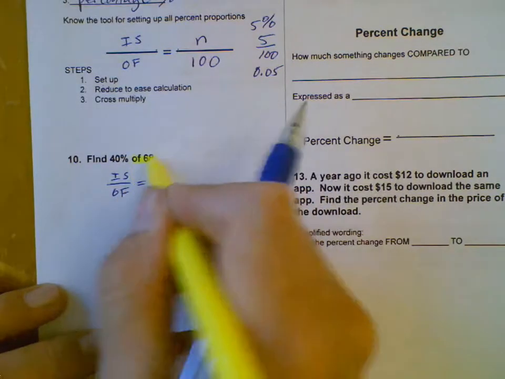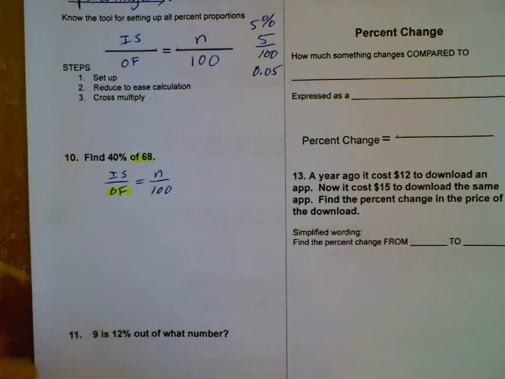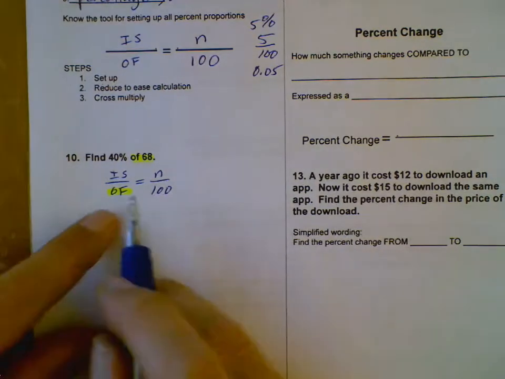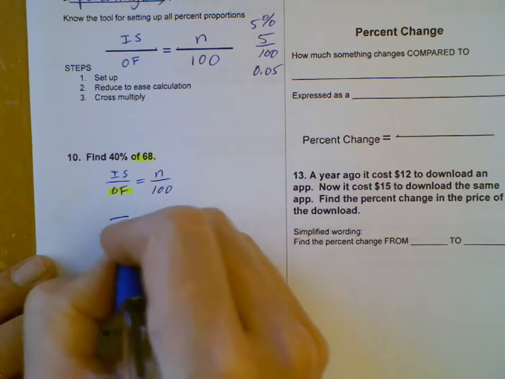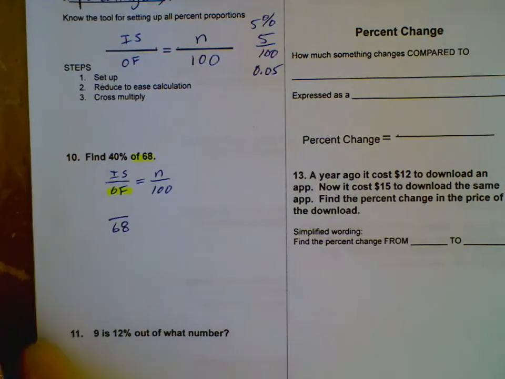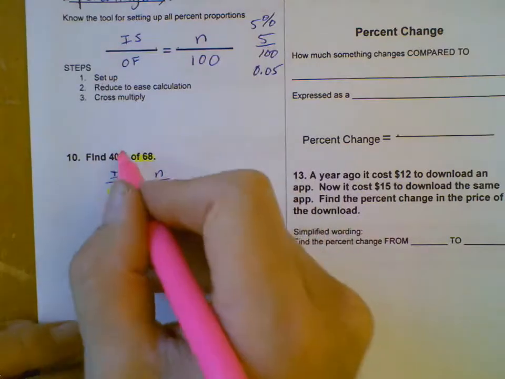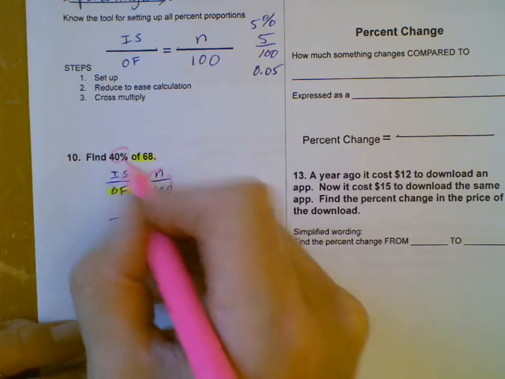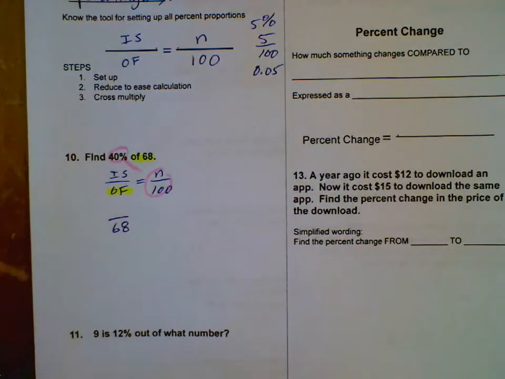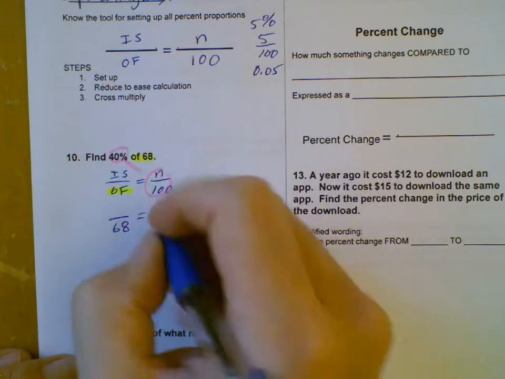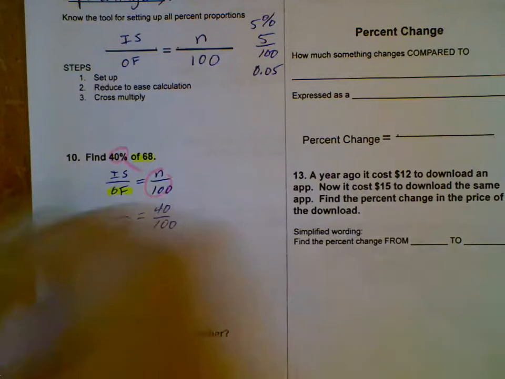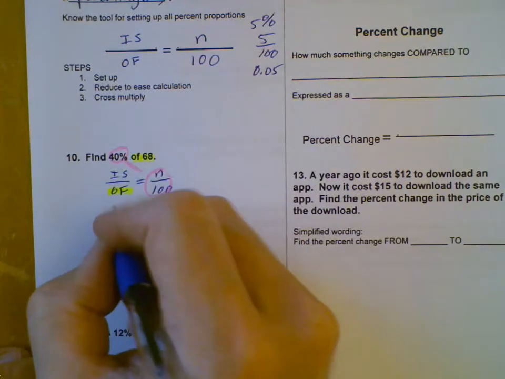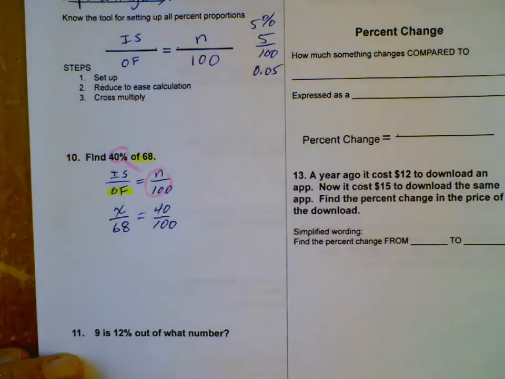So of goes with of here. So let's go like this. So 68 is going to go in the bottom. And then the other thing I'm given is the percent, right? So there's the percent. So that is going to go right there. So how to write 40% as a fraction? Well, 40 over 100. And this is the part I want. I need to know what the part is. I'll just put an X.